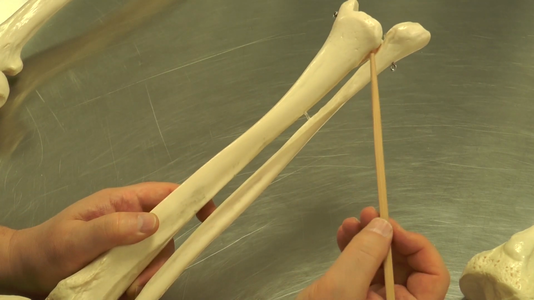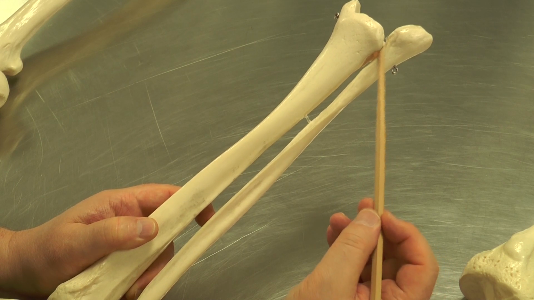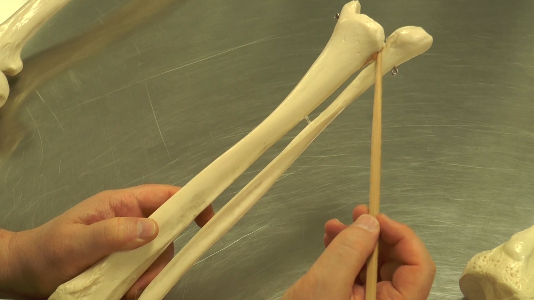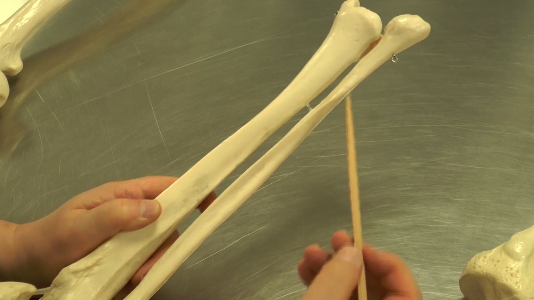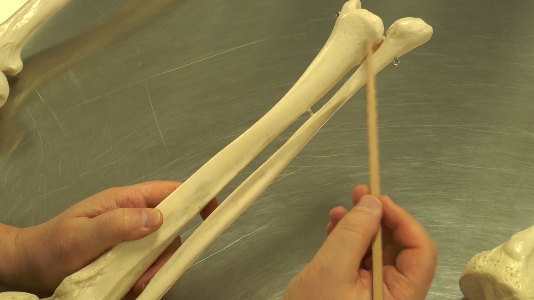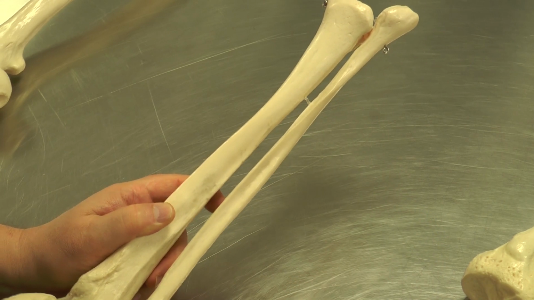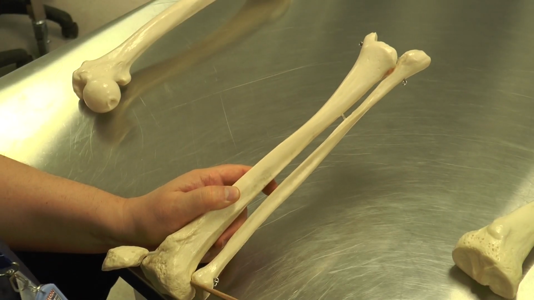However, the distal tibiofibular joint is fibrous and non-movable, a syndesmosis type. So we have articulation of the tibia and fibula on the distal side, and also on the proximal end.